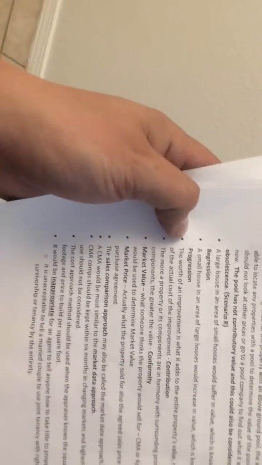A large house in an area of small houses would suffer in value, which is known as regression. A small house in an area of large houses would increase in value, which is known as progression. The worth of an improvement is what it adds to the entire property's value, regardless of the actual cost of the improvement. That's contribution. The more a property or its components are in harmony with surrounding properties or components, the greater the value. That's conformity.